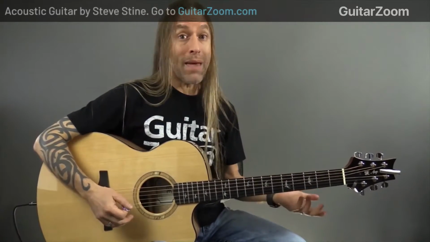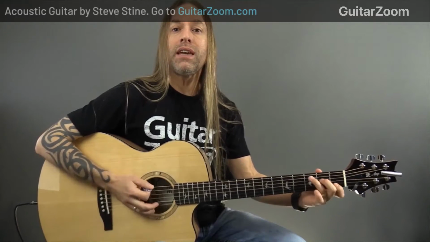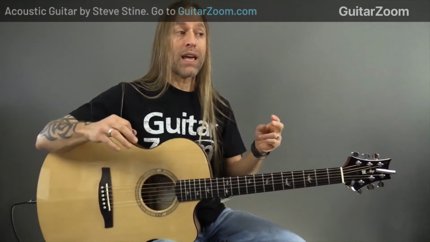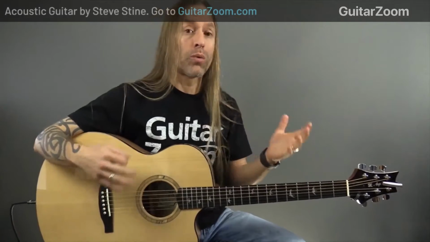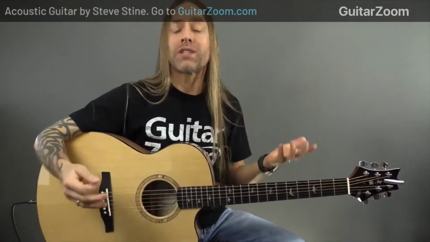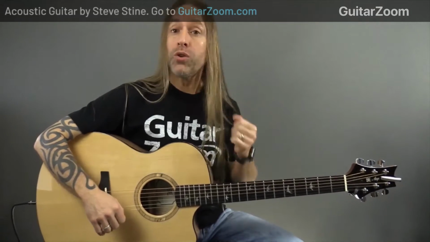Now, the 3 major or happier sounding chords are going to be G, C, and D. And when you see those chords written, people don't say, oh, please play me a D major chord or play me an E major chord or whatever. We don't have to say the word major. We understand that the chord is major. So if I asked you to play a G chord, you know I'm talking about G major. I don't have to say that.